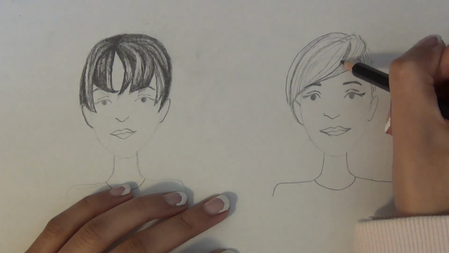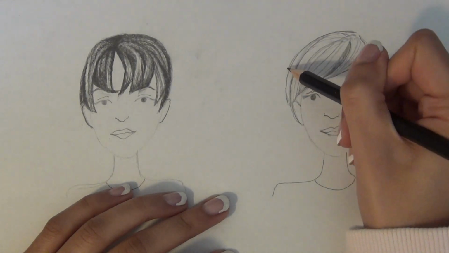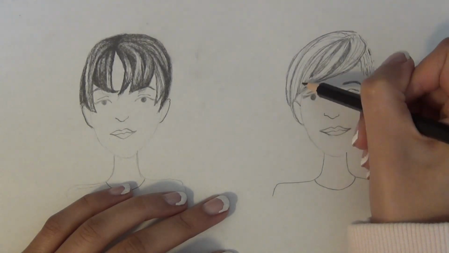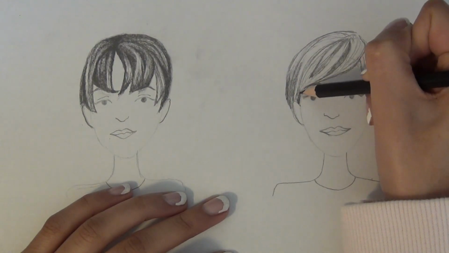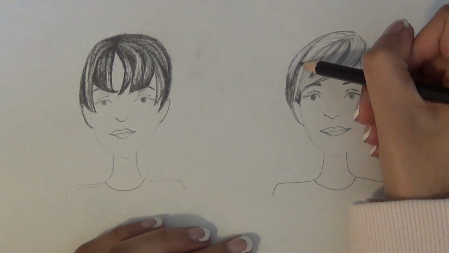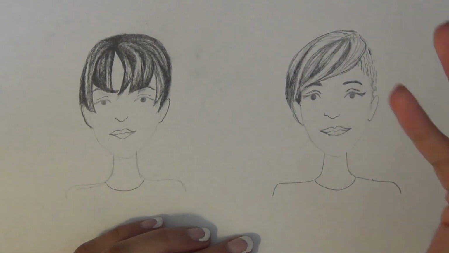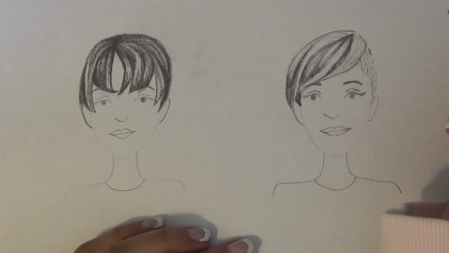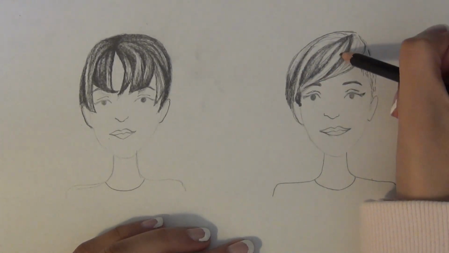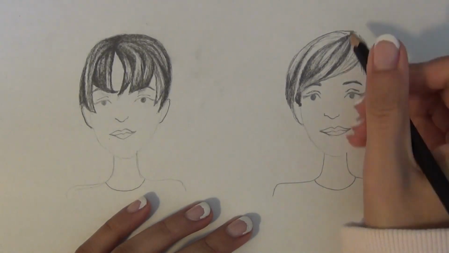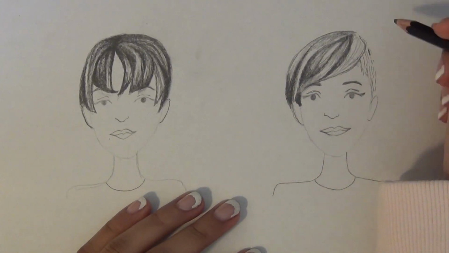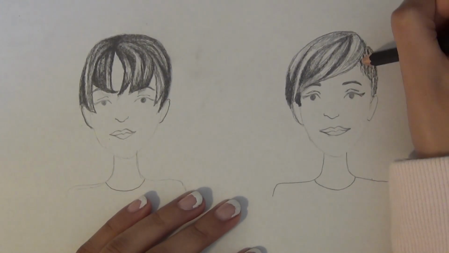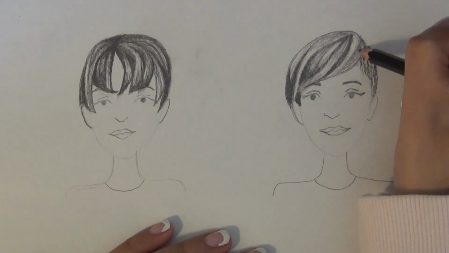And then here on the right side, I'm drawing the side swept bang. So I'm just drawing lines starting from the top of the head, going all the way to the ear, so the hair will be tucked to the ear. Whenever I'm drawing different lines, I always like to think of where the line will start and where it will begin, even before the pencil hits the page. So I like to make that motion with my pencil, even though I'm not drawing anything. The pencil's just above the paper, so that I have a good idea of where the line should be placed.